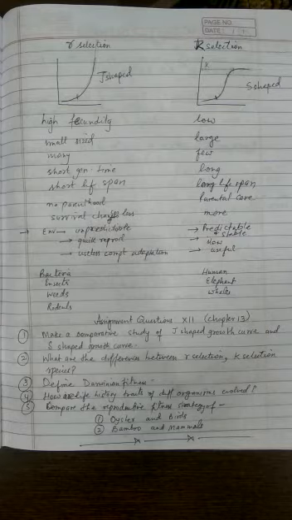We learned that r selection organisms have a high fecundity rate, so they produce a large number of offsprings. When we compare this with K selection organisms, they have a low fecundity, so the offsprings produced by the female in their population are few.